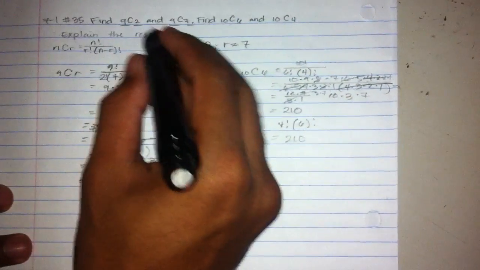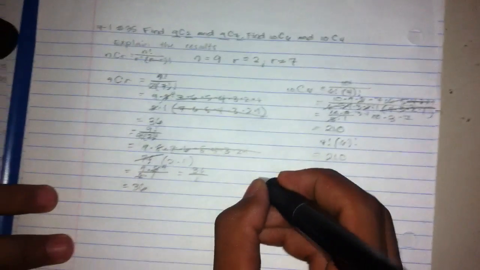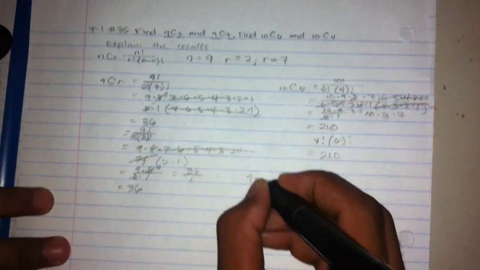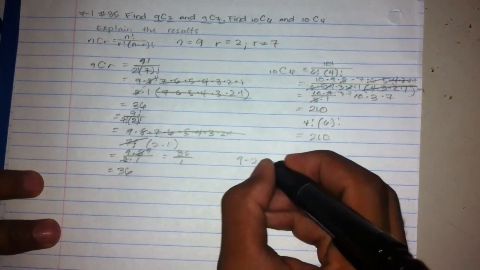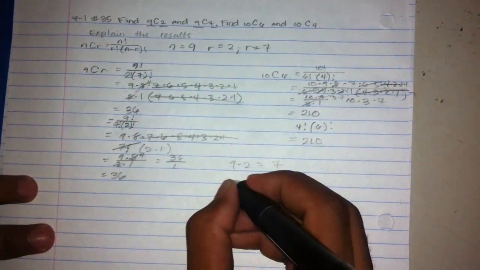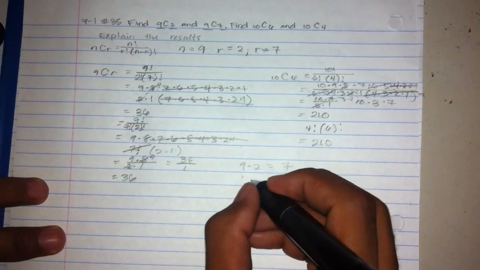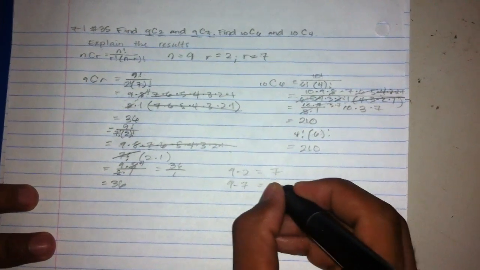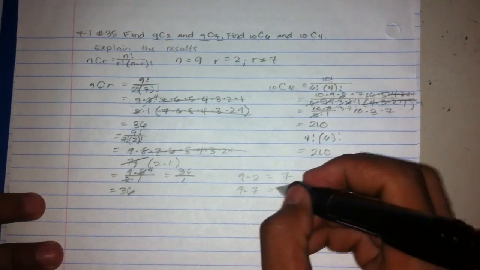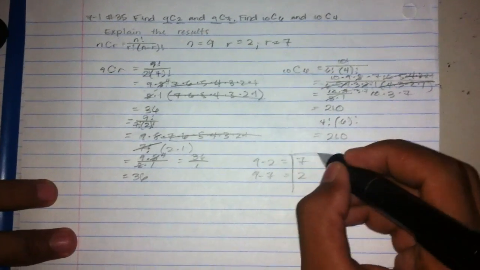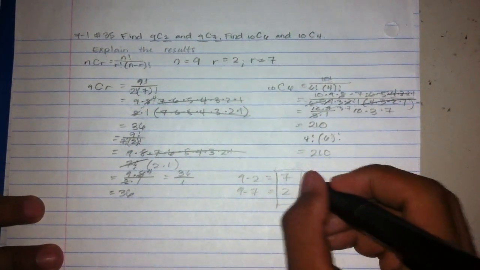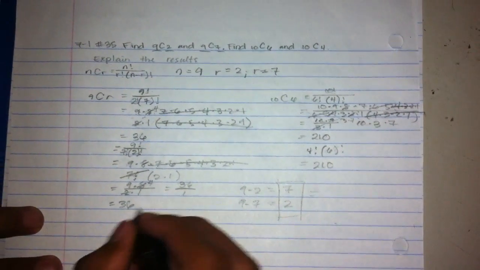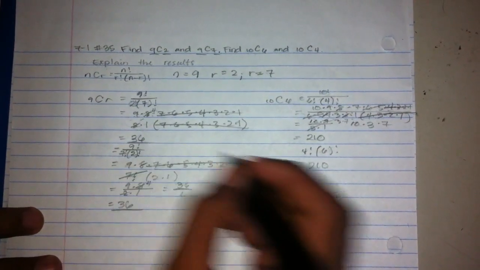Now if you subtract 2 from 9, you get 7, and if you subtract 7 from 9, you get 2. And with these, you would have the same answer of 36.